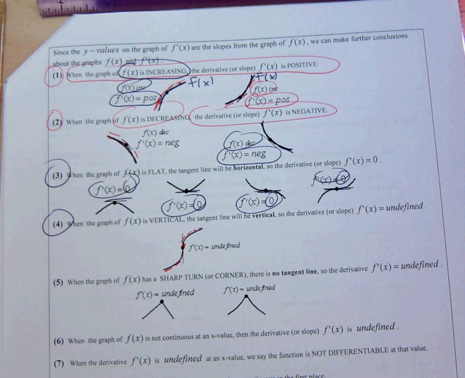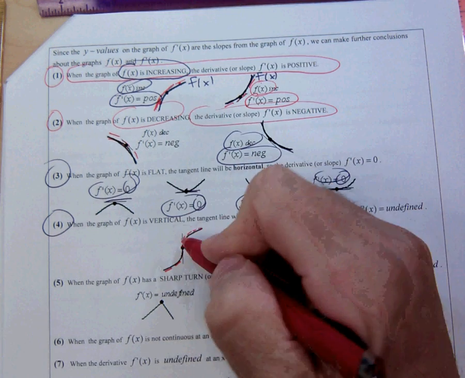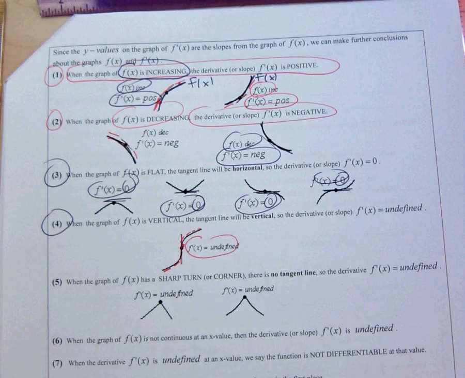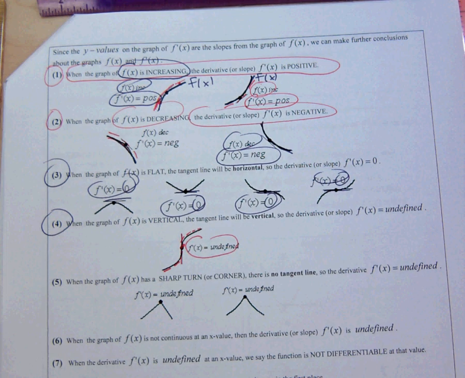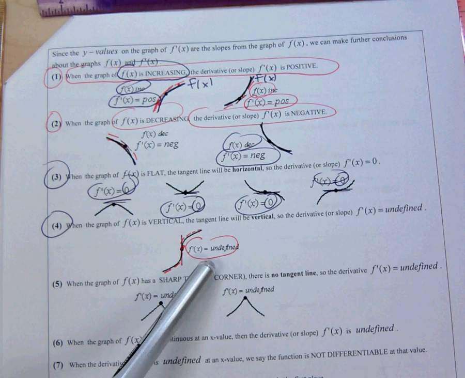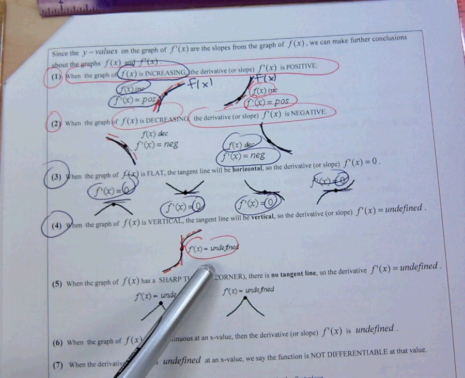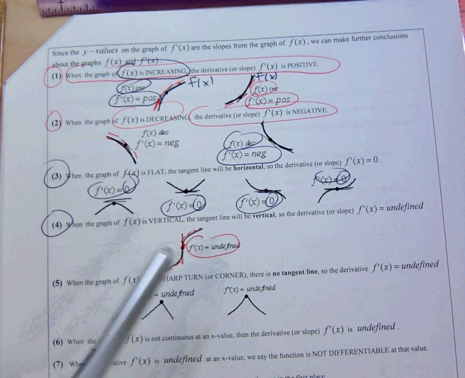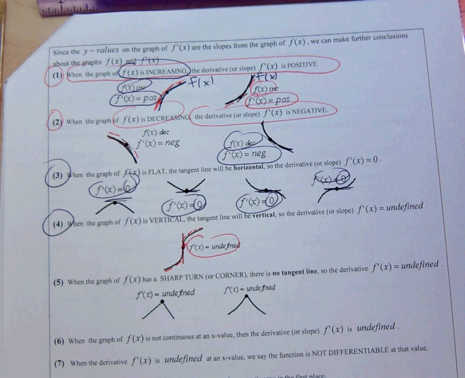The graph of f goes vertical, which means you have a vertical tangent line, which means you actually have an undefined slope, so you have an undefined derivative, don't you? So wherever f has an S-curve, you've got to know there's a vertical tangent line, which is an undefined slope, which means you don't have a derivative value there. There's no derivative. There's no slope. We all know from Algebra 1 that a vertical line has an undefined slope. Do you remember that? Okay.